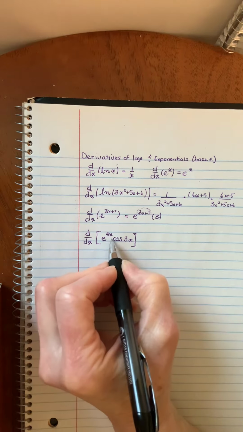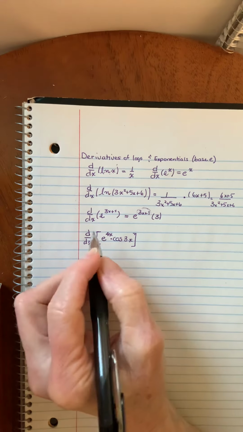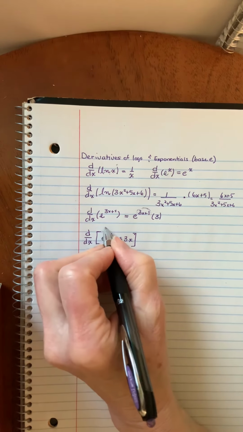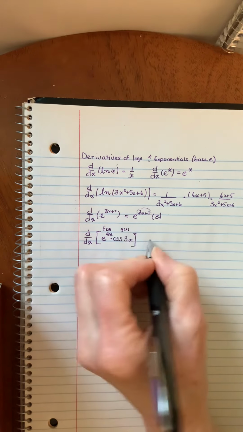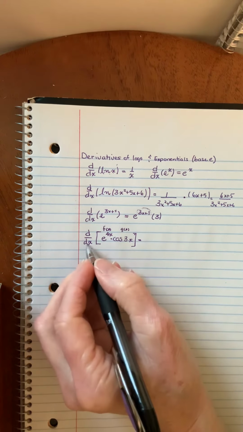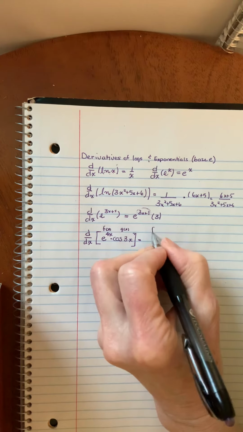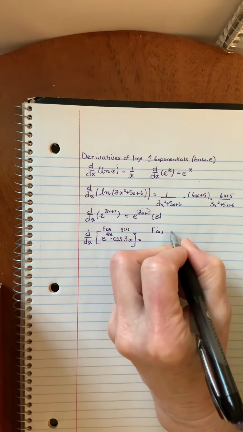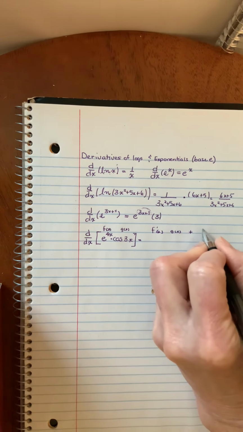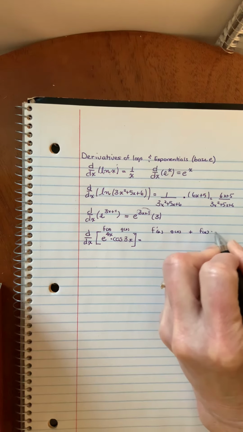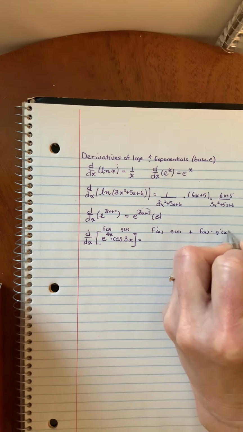Look at this. This is a product. So since it's a product, I'm going to label this one f of x and this one g of x. My formula for the derivative of a product is f prime of x times g of x plus f of x times g prime of x.